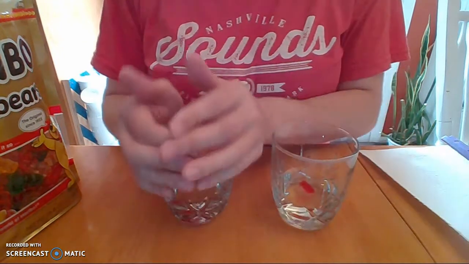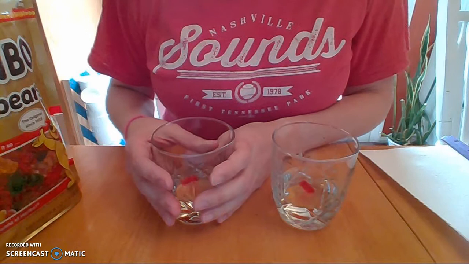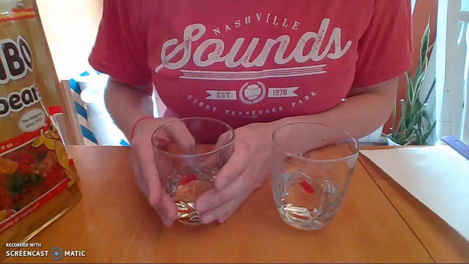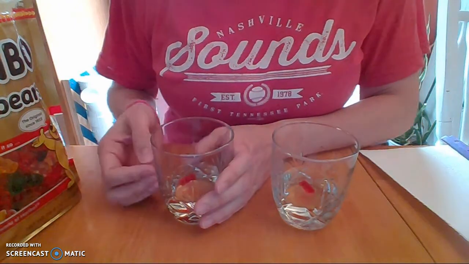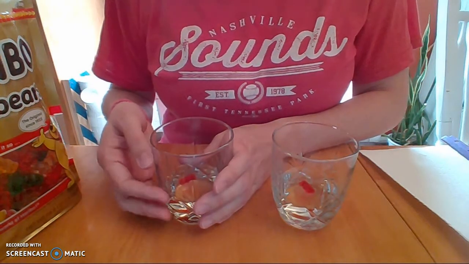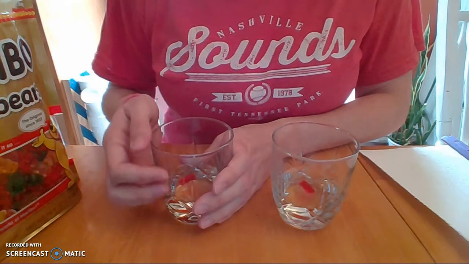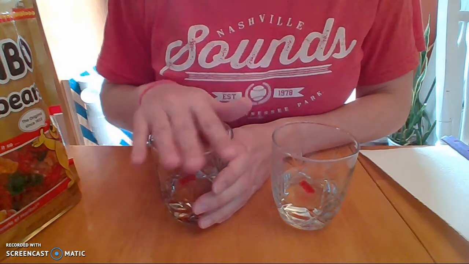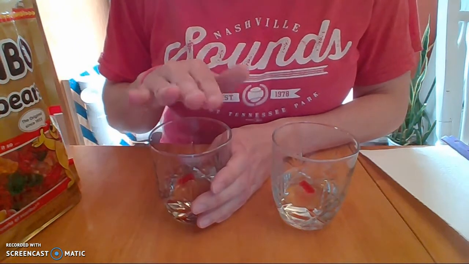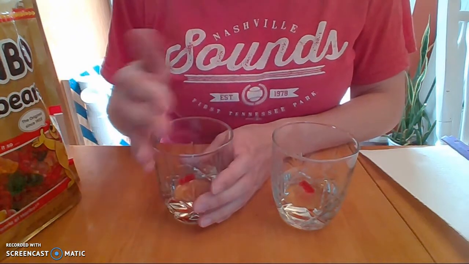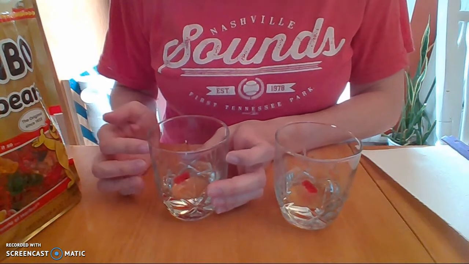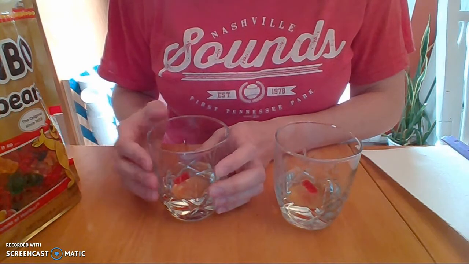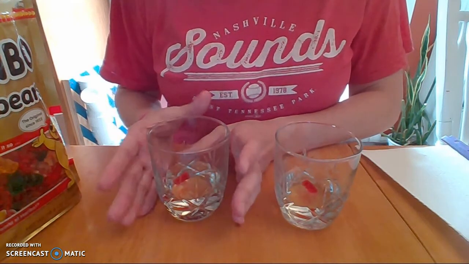So basically our tap water solution is going to be what we would like to call more of a hypotonic solution. And in a hypotonic solution, the concentration of the solute is greater than the concentration of the solute in the solution. So at that point, it's referred to hypotonic, and the prediction is that this gummy bear in the tap water solution is going to swell and increase in size.